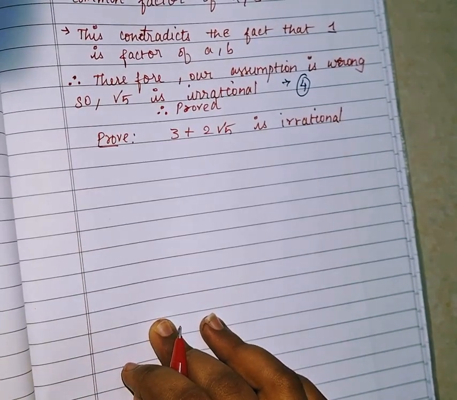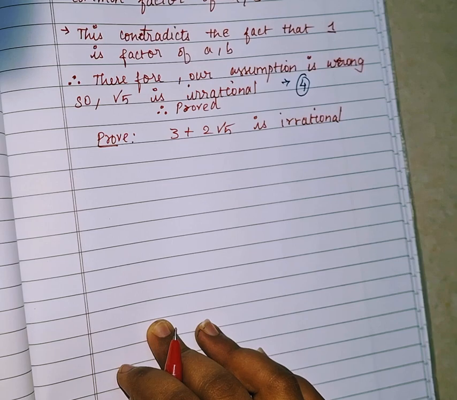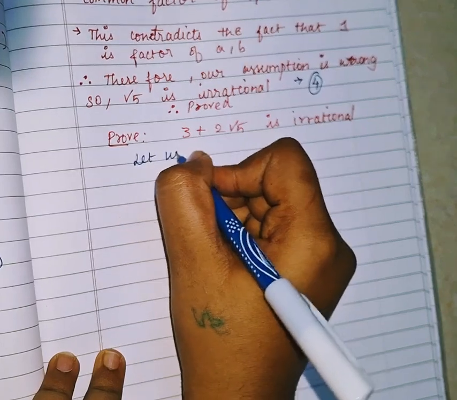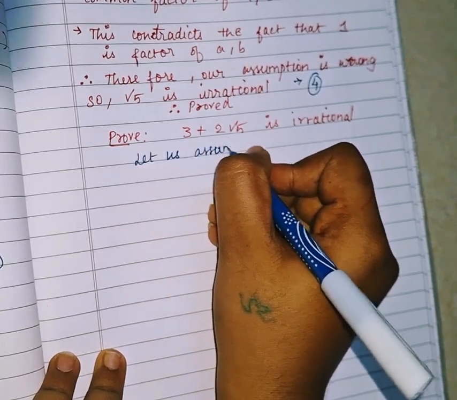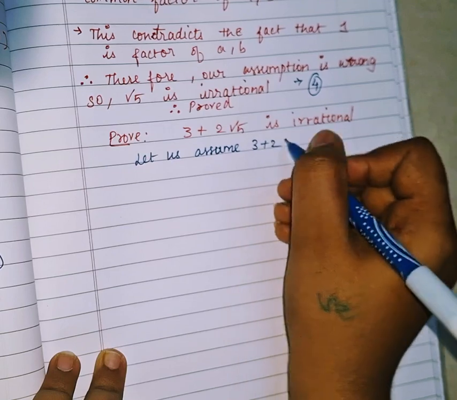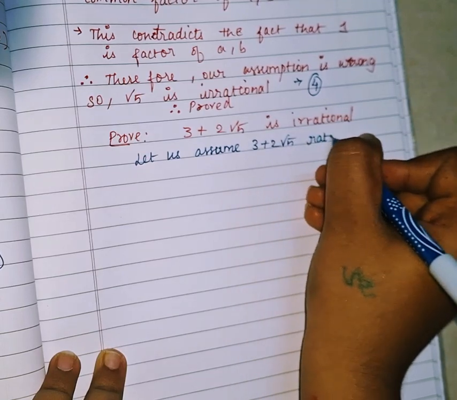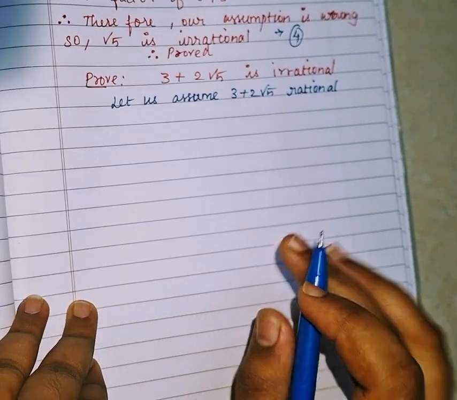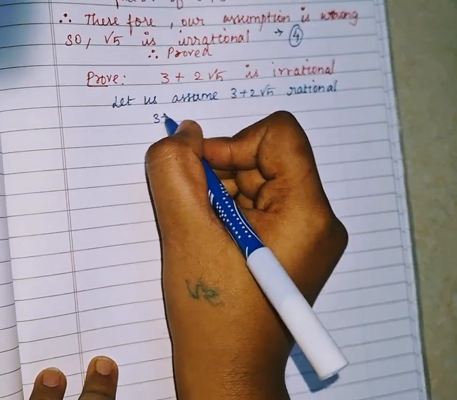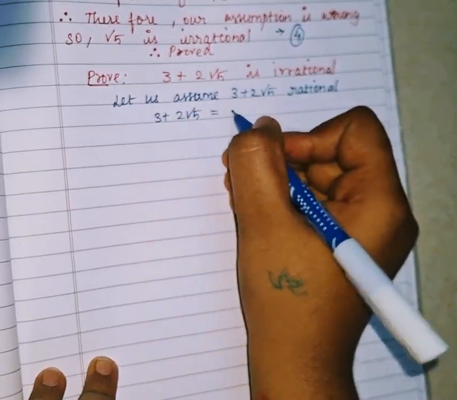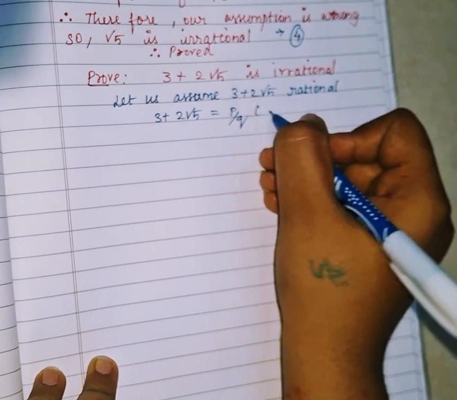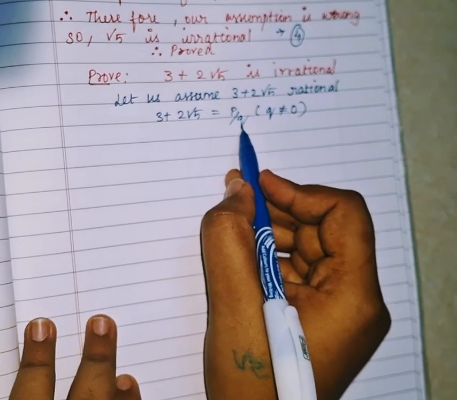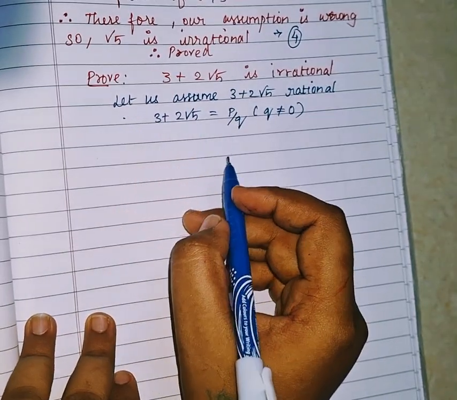Now let us assume 3 plus 2 root 5 is rational. So rational numbers always exist in p by q form where q is not equal to 0. 3 plus 2 root 5 is equal to p by q where q is not equal to 0.